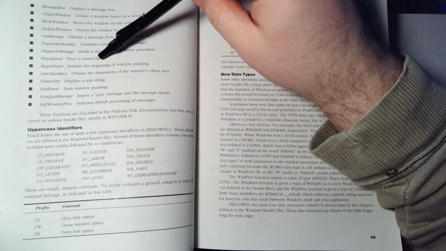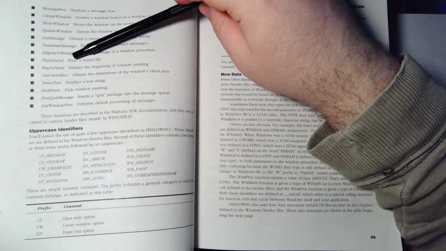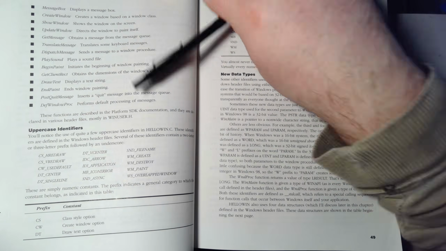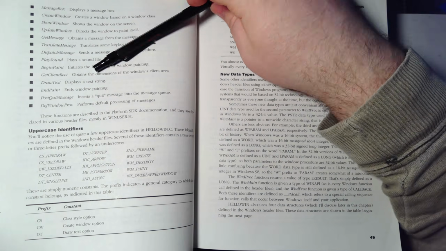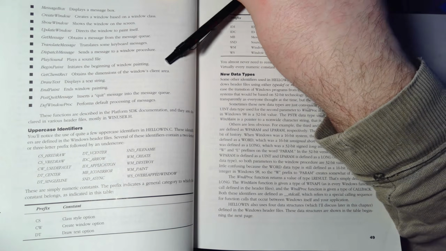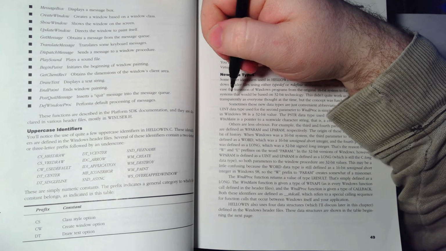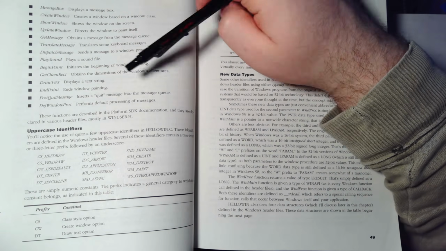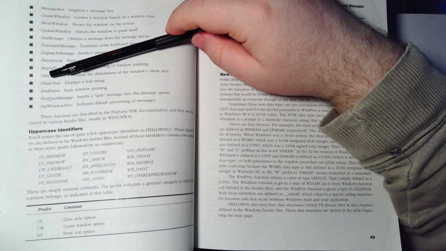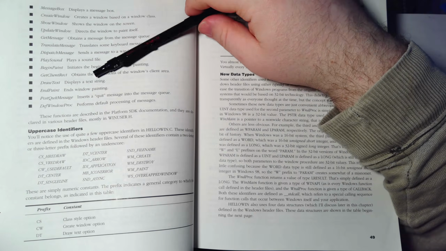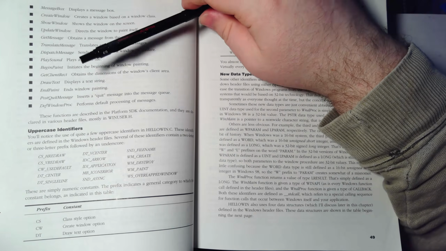In the play sound function, it'll simply play a sound file. In the begin paint function, it'll initiate the beginning of a Windows painting session, I'll call it. We have the get client rect, which obtains the dimensions of the Windows client area, from the top left of the client area to the bottom right of the client area in number of pixels, and it will store it in a rectangle structure. And then we have the draw text function, which displays a text string. So it will print a string of text given parameters.